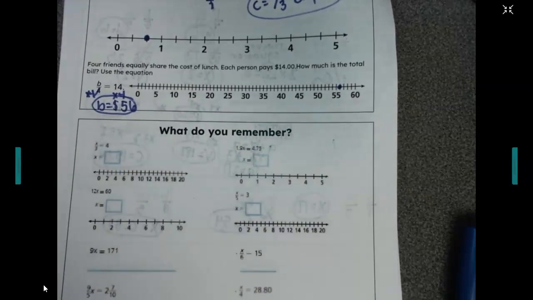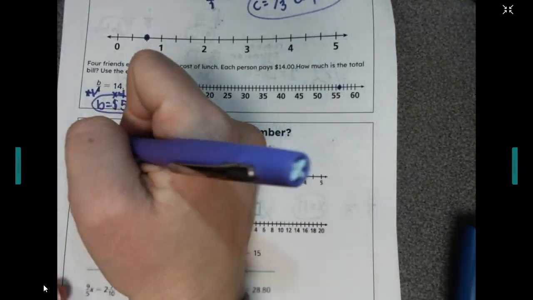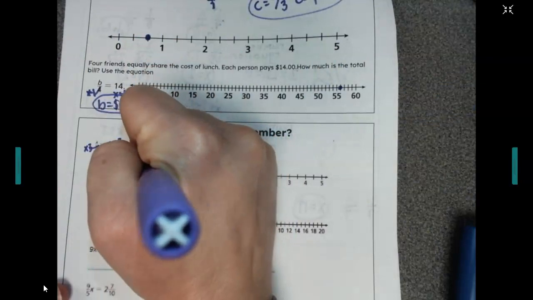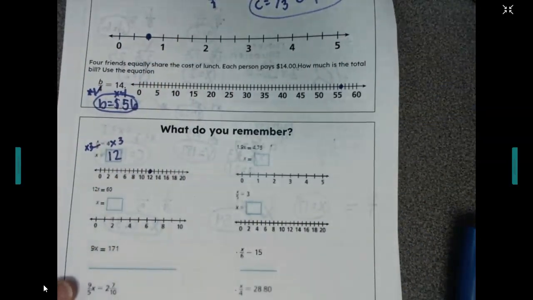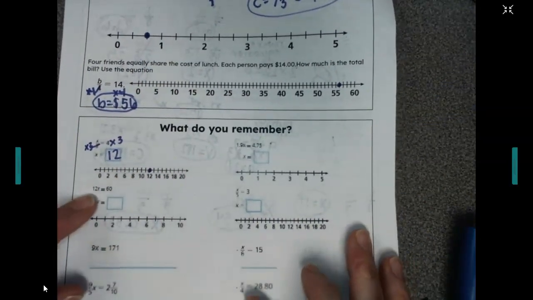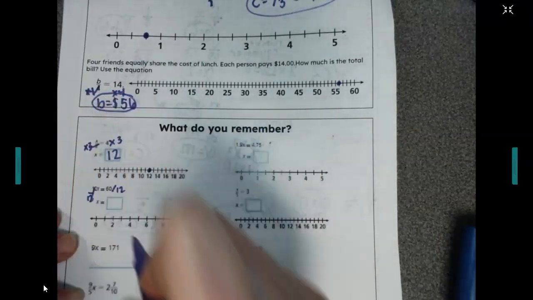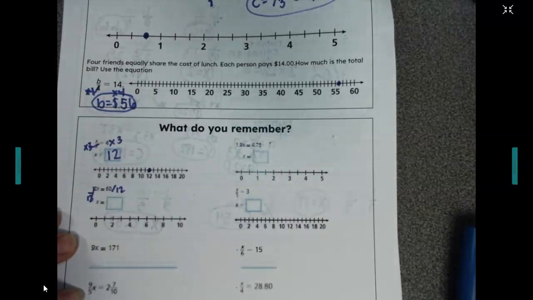And what do you remember? I have the number line set up for you. The opposite of dividing by 3 is multiplying by 3. 4 times 3 is 12. Then we'll put it on the number line right there. The opposite of multiplying by 12 is dividing by 12. 60 divided by 12 gives us 5.